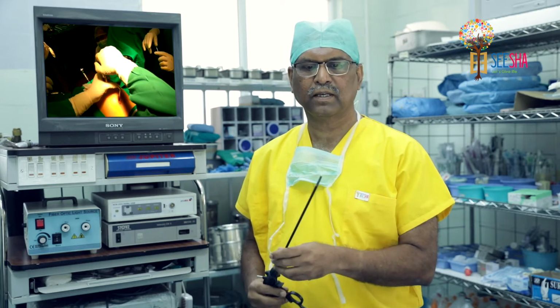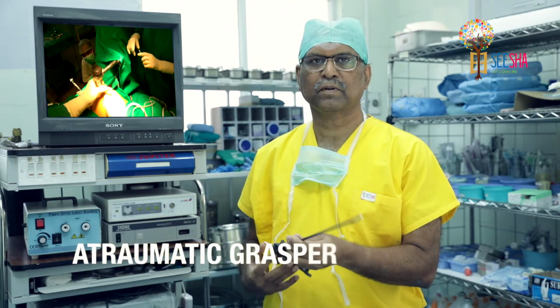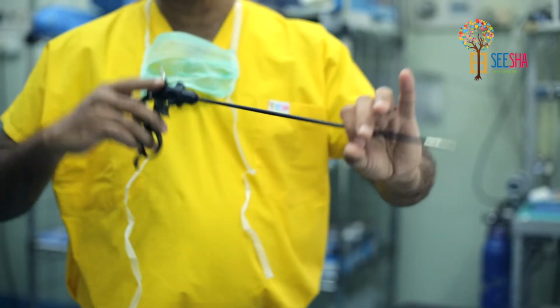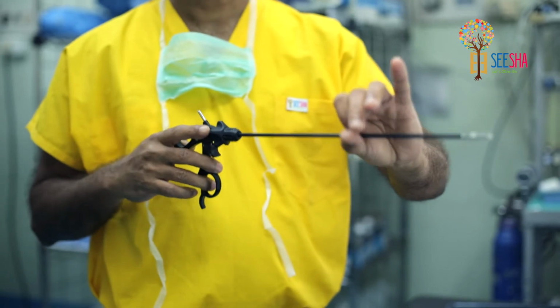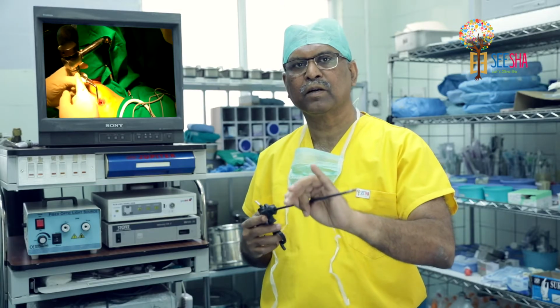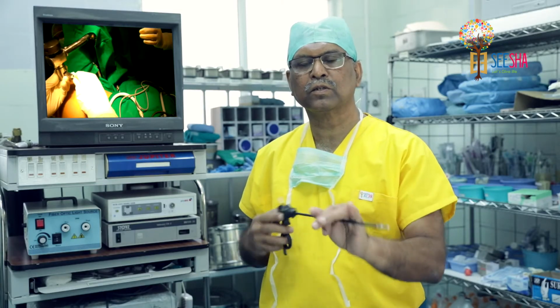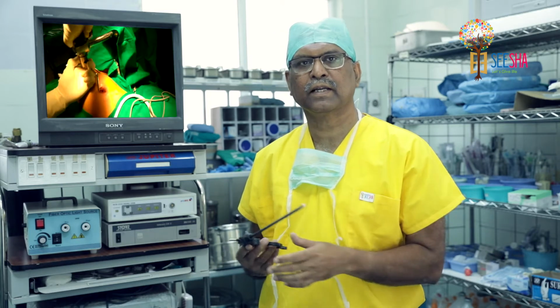During the surgery, these are the common instruments that we use. This is an atraumatic grasper we use to move the intestines away from the area of interest. Sometimes it's useful to put a uterine manipulator so that the uterus also could be moved in whichever direction is necessary.